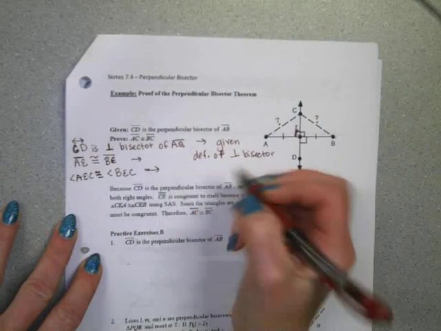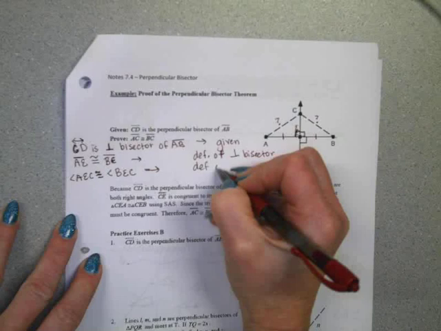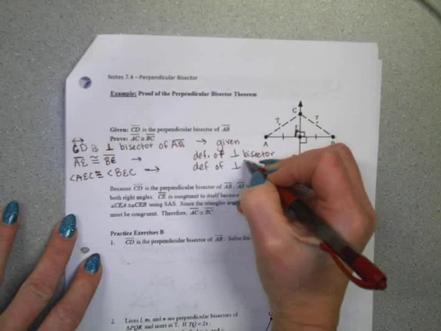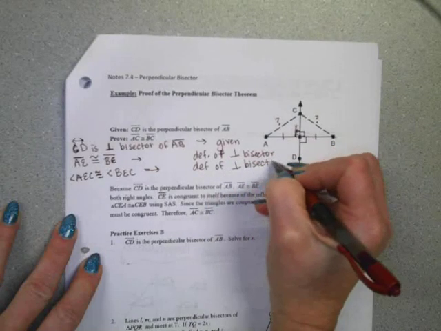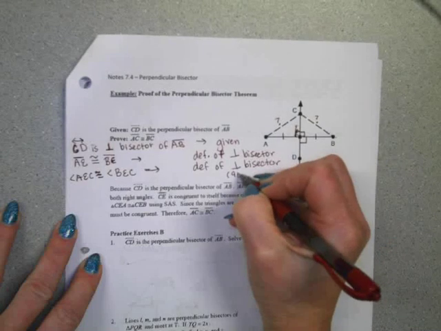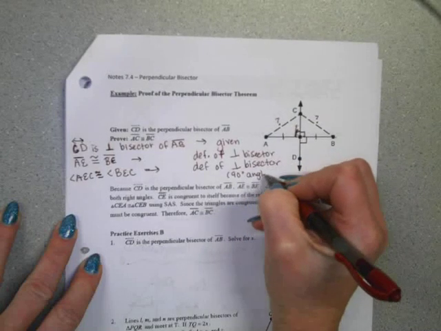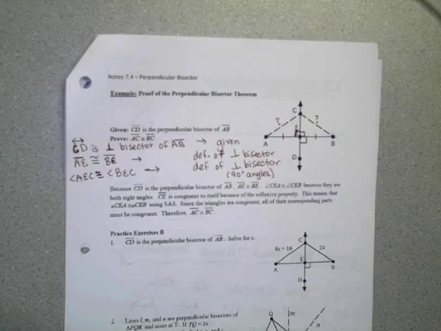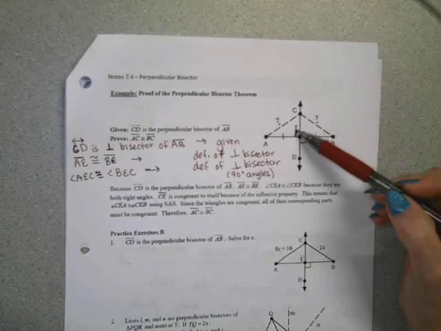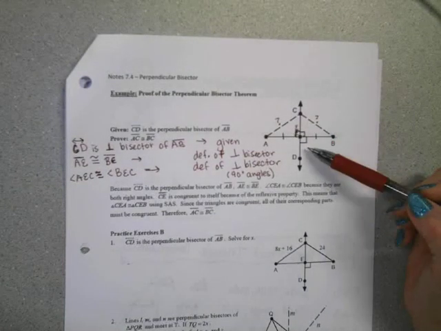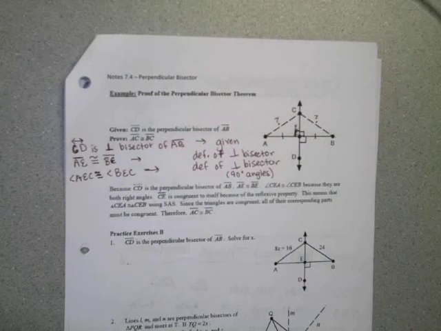And again, my reason is going to be definition of perpendicular bisector, and they're both 90-degree angles. You don't have to write that 90-degree angle piece if you don't want to, but that's why they're both right angles. They're both 90 degrees, so because it's a perpendicular bisector, that makes them congruent.